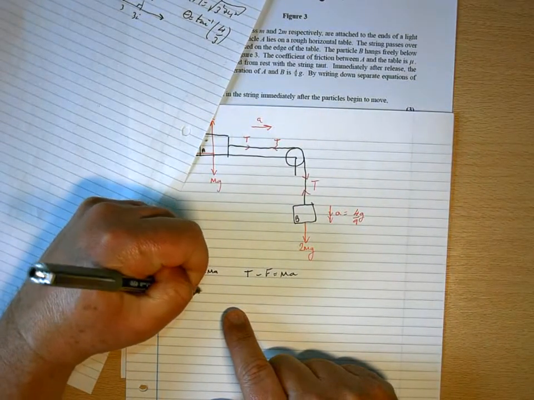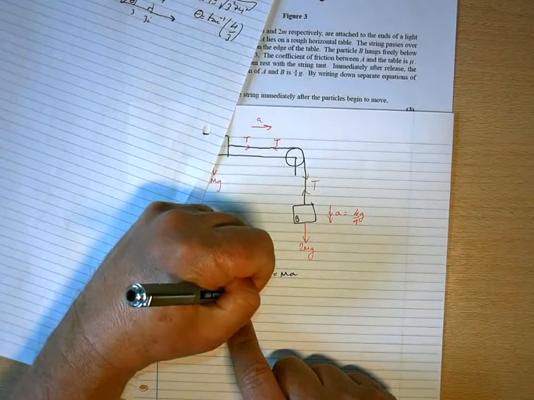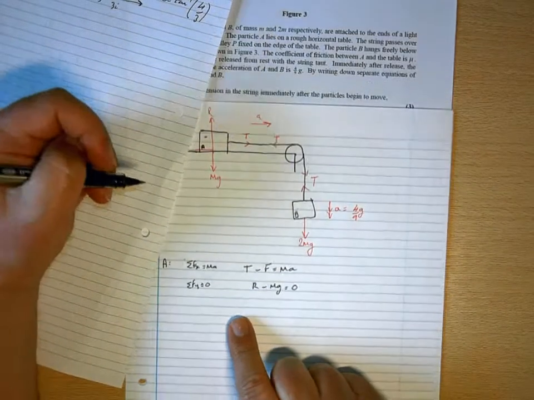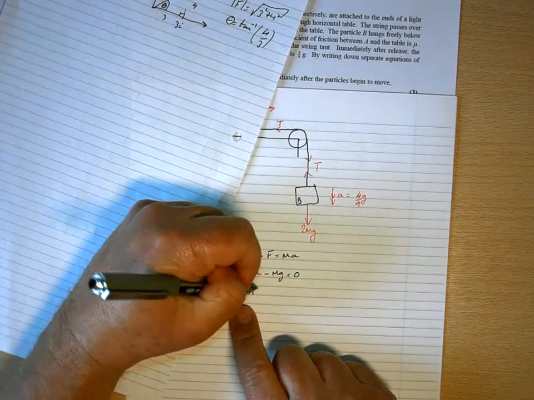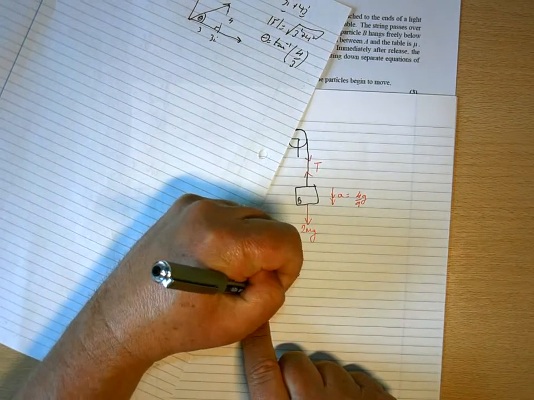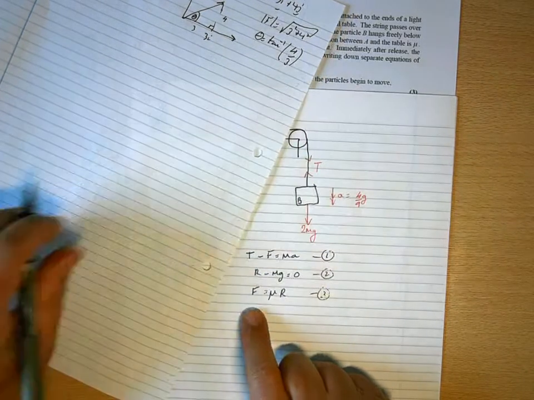Vertically, everything's equal and opposite, so R minus mg equals 0. And I've got friction, and it's moving, so I've got the maximum friction, F equals mu R. Equation 1, equation 2, equation 3.